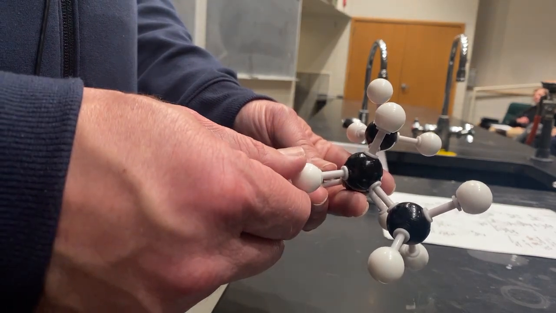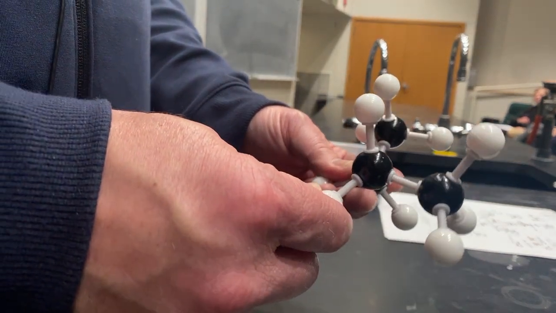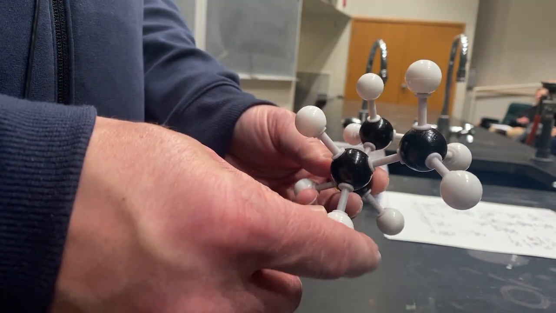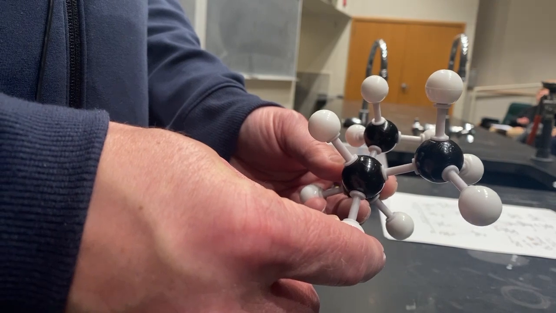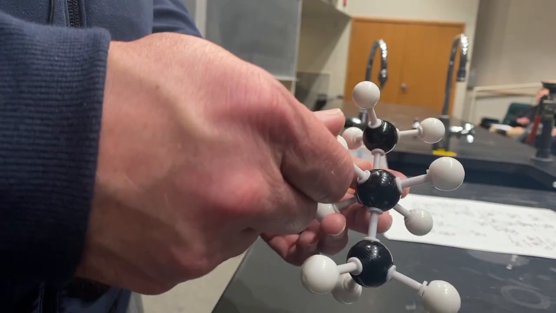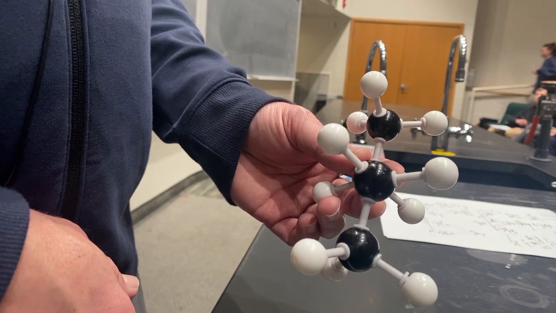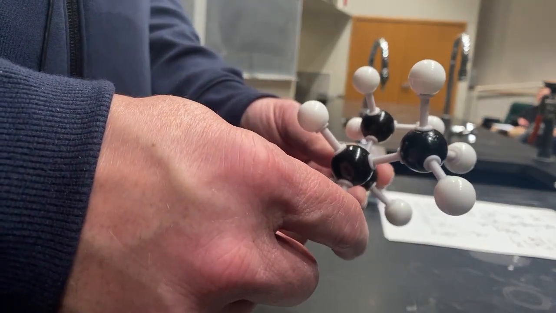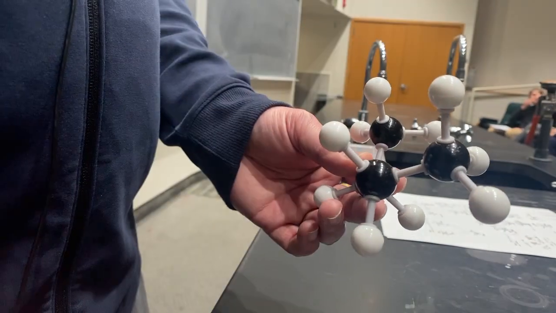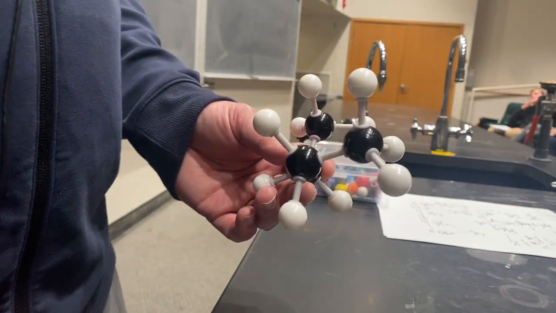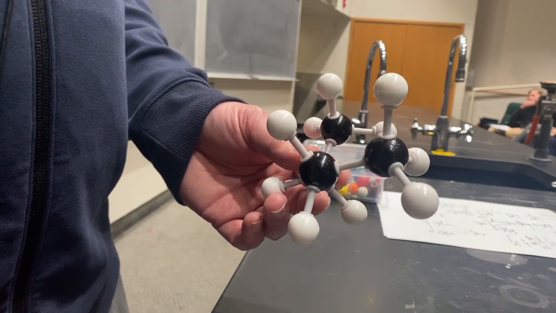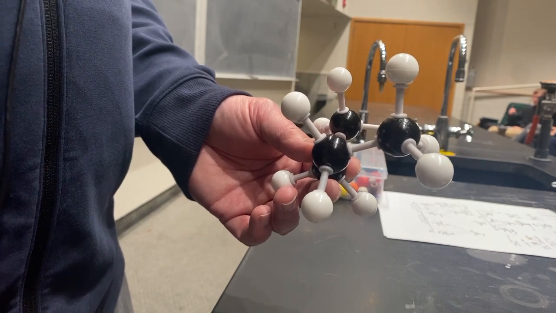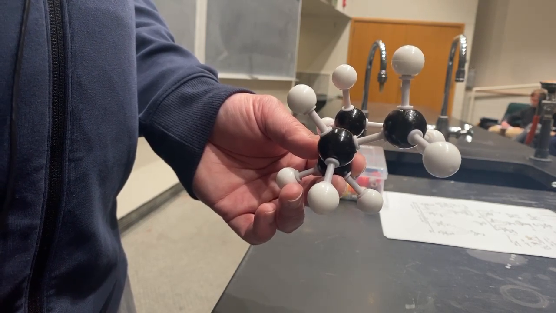Okay, if we rotate through another 60 degrees, we'll get a staggered conformation that looks like this. Now notice this staggered conformation is way different from this one. In this one, the methyl groups are anti to each other. In this one, they are pretty close to each other. In organic chemistry, we're going to use a word for two groups that have a dihedral angle of 60 degrees with respect to each other. That word is gauche, G-A-U-C-H-E.